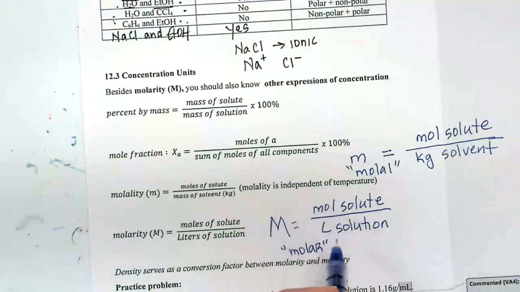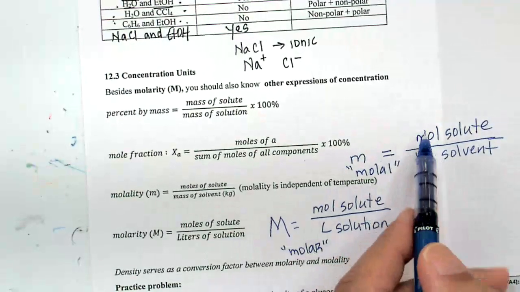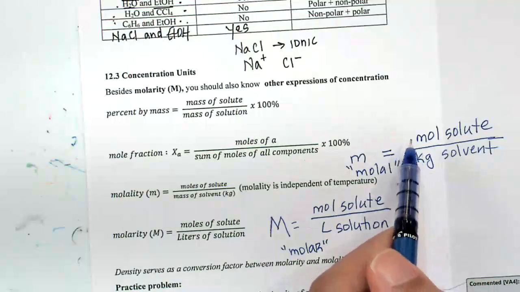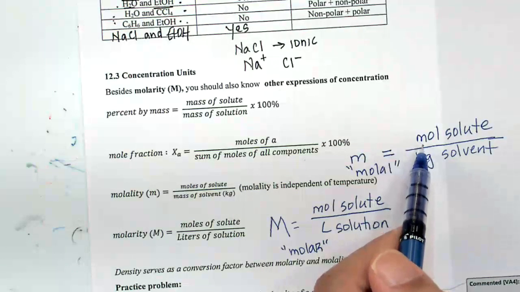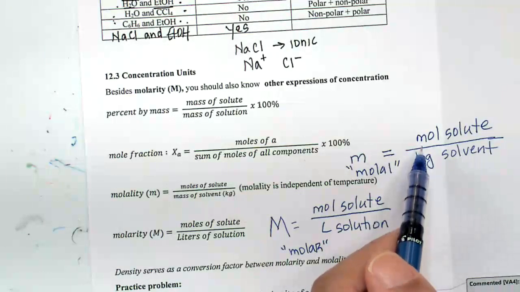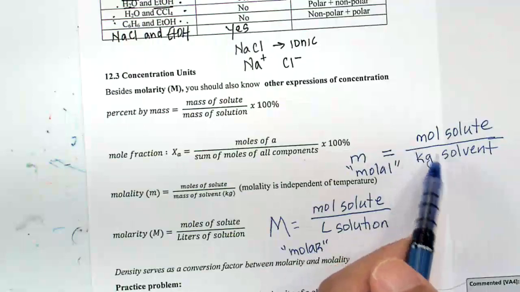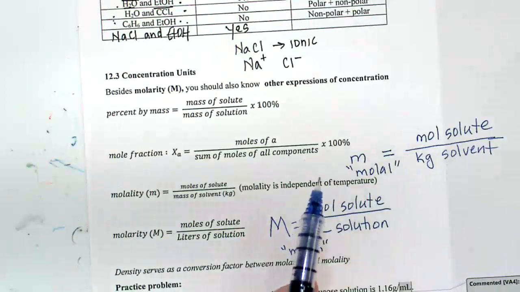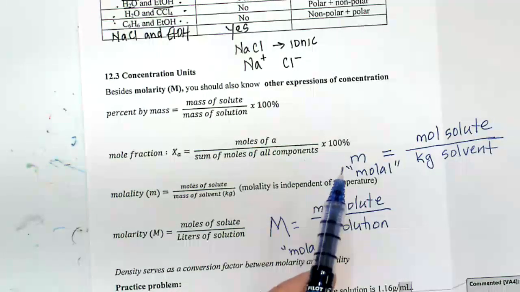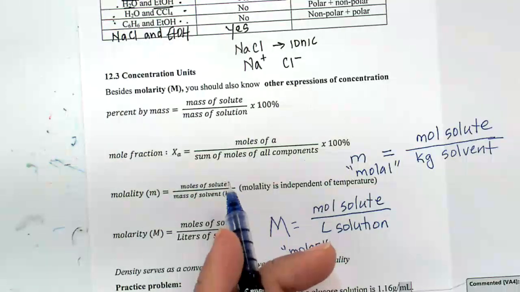Don't just say moles over liter. Say moles of solute over liters of solution. Don't say moles over kilograms. What will you say? We have to be specific: moles of solute over kilogram of solvent. So this is molal. These are two ways to express concentrations in chemistry.